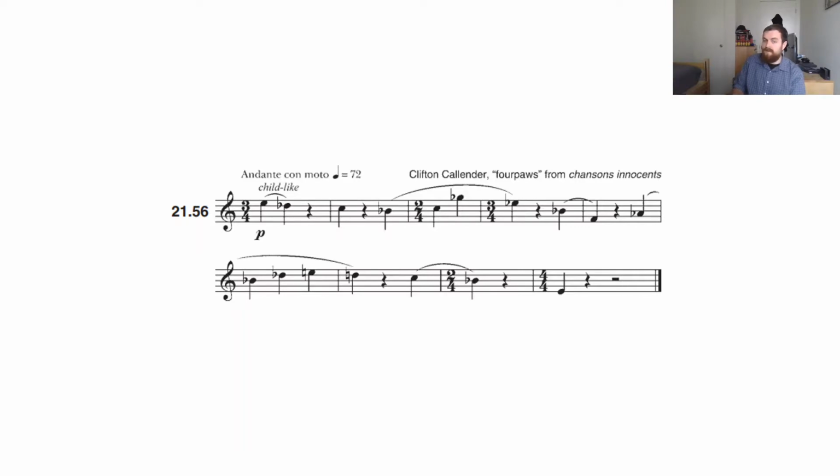So hopefully you heard that, right? And now we have another 036, instead of this one we have this one. Okay, that D is odd. We haven't seen the D before, but then we descend by tritone at the end.